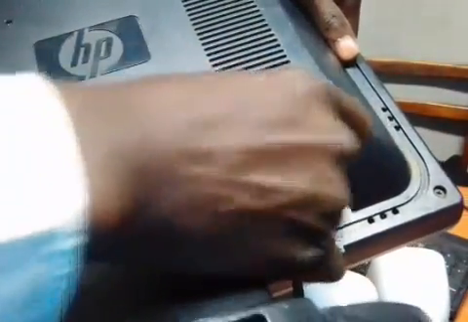Once you put it there, you have to screw this so that it holds strong. Okay. So this is the way it is. Even this one, yes, you have to screw it, you tie it well.